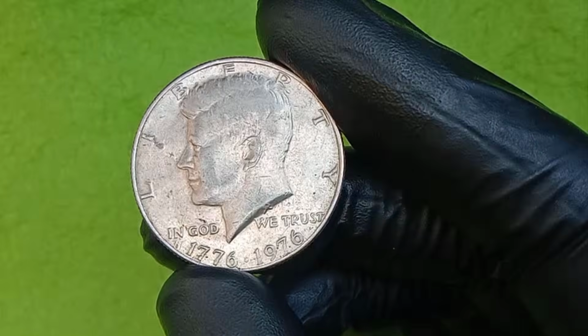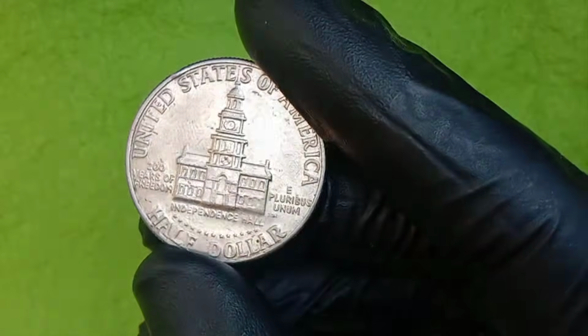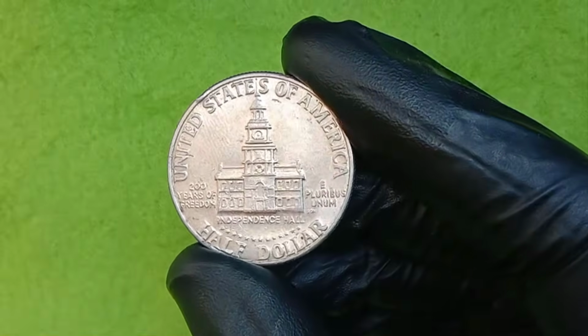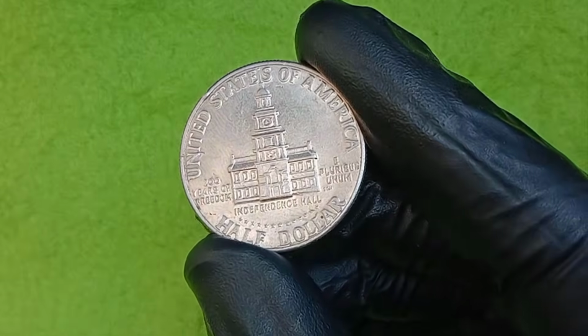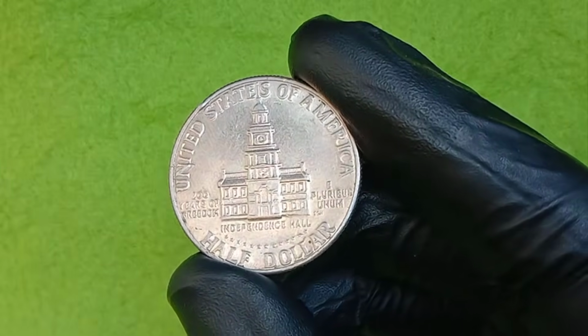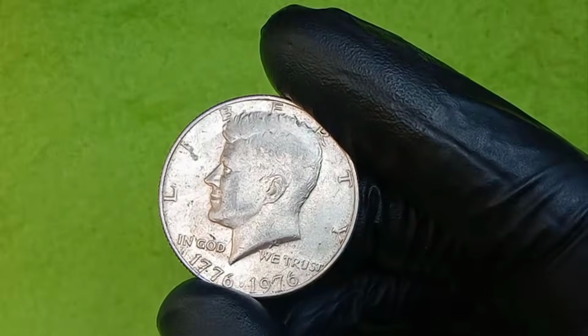The mint produced millions of these coins to meet both circulating and collector demand, and as a result, they remain relatively available today. Many Americans held onto them as keepsakes rather than spending them, which explains why so many examples survive in uncirculated condition. The market for bicentennial half dollars reflects their dual status as both common and historic.